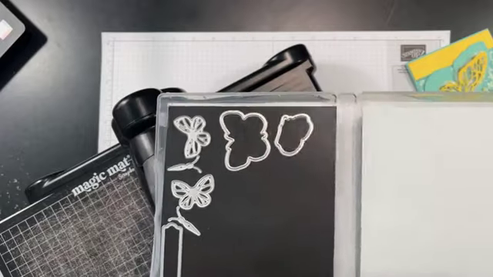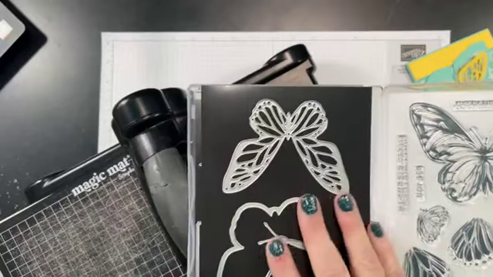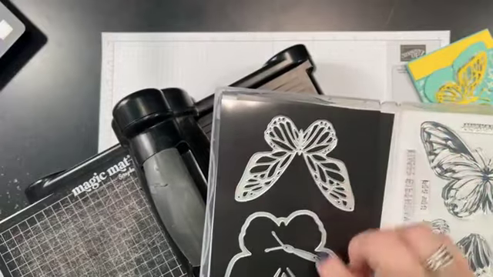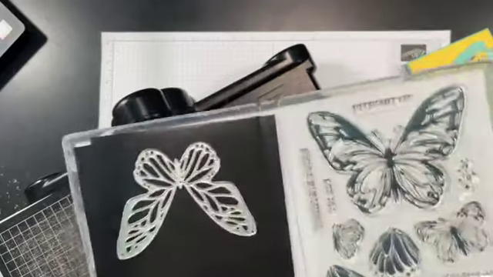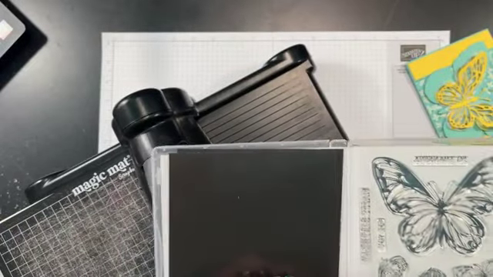tags for your sentiments, border cuts, I guess. And then these 2 dies right here. So it has a lot of dies. And then a big body for the butterfly. So we're actually going to use several of these. So I'm just going to go ahead and pull them out.